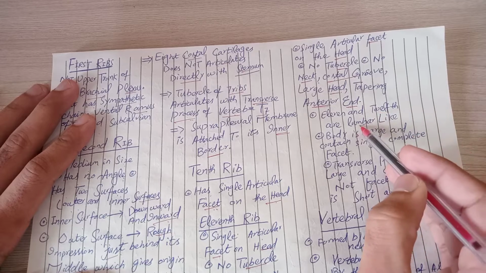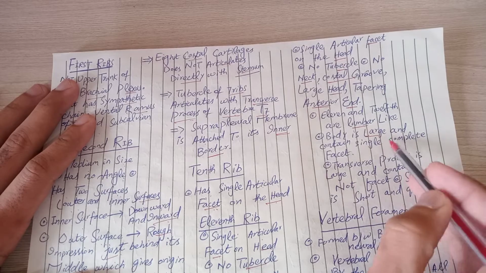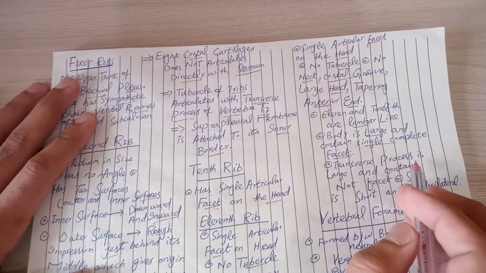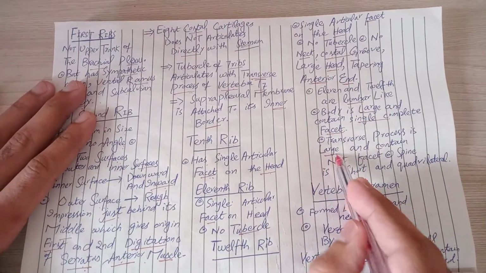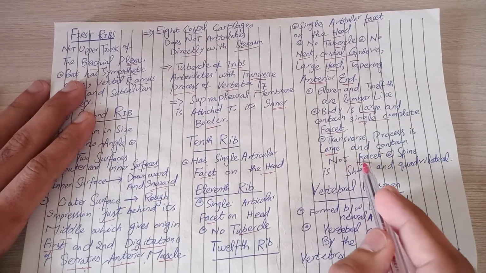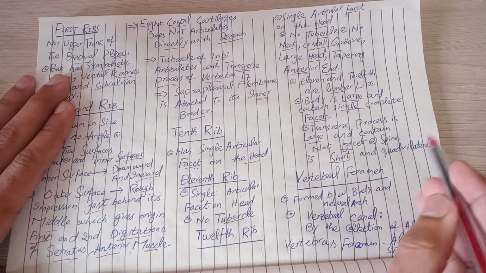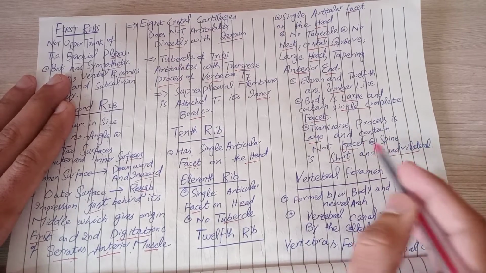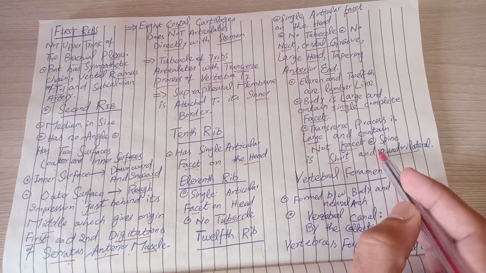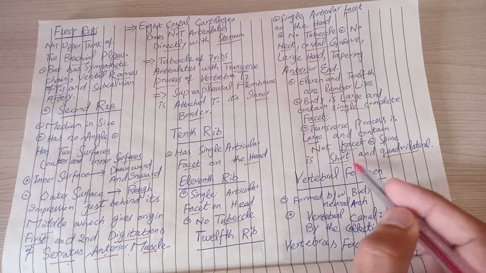The 11th and 12th pairs of ribs are lumbar-like: the body is large and contains a single complete facet. The transverse process is large and contains no facet. The spine is short and quadrilateral.